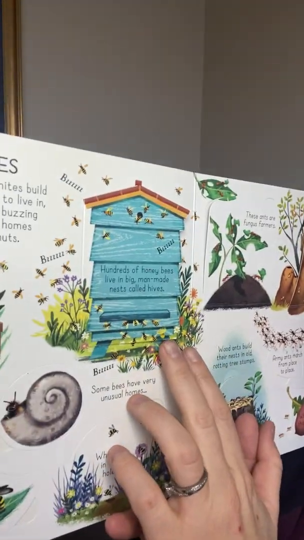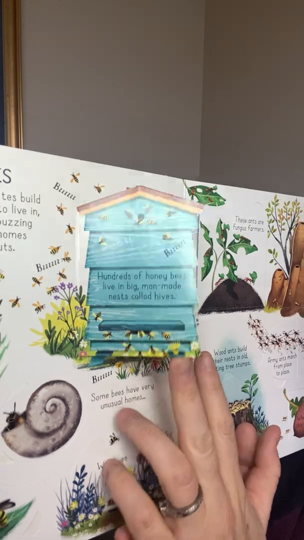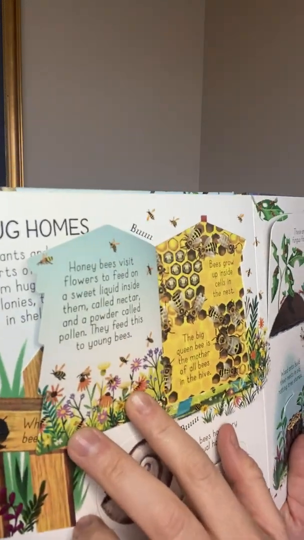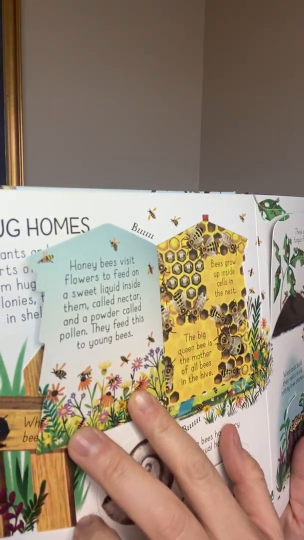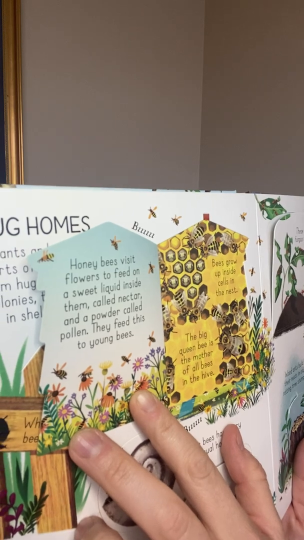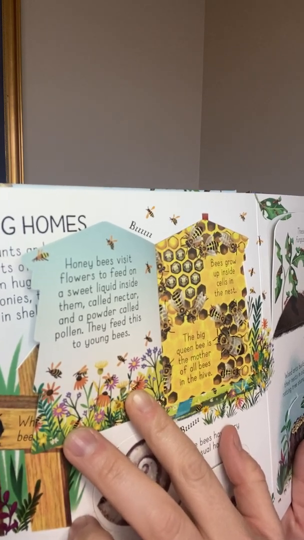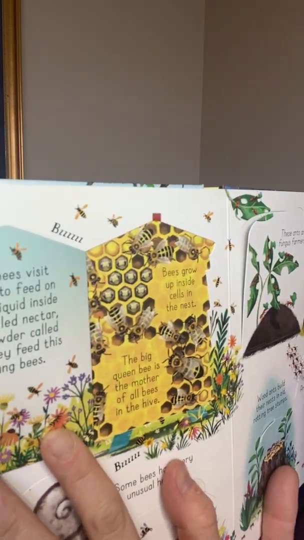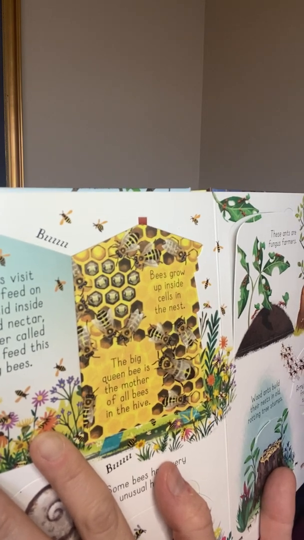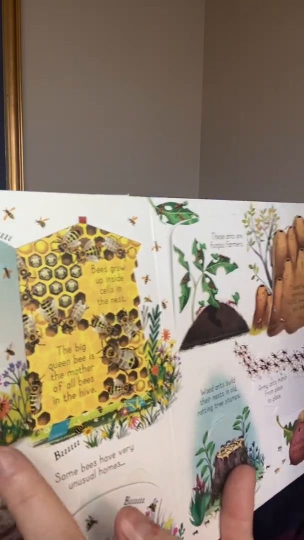Hundreds of honeybees live in big man-made nests called hives. Honeybees visit flowers to feed on a sweet liquid inside them called nectar and a powder called pollen. They feed this to young bees. Bees grow up inside cells in the nest. The big queen bee is the mother of all the bees in the hive.